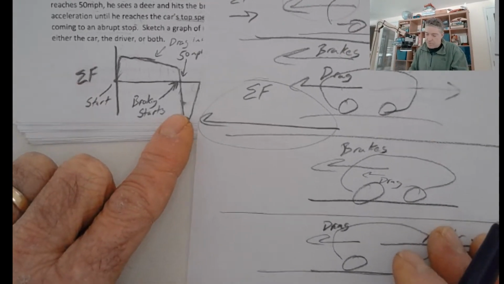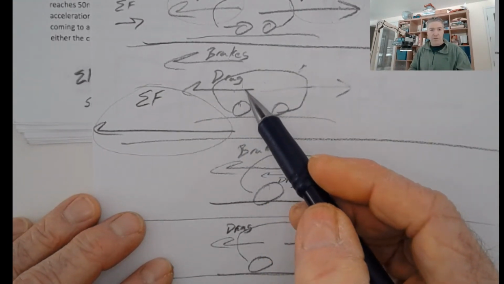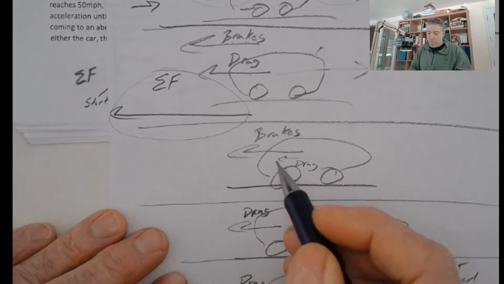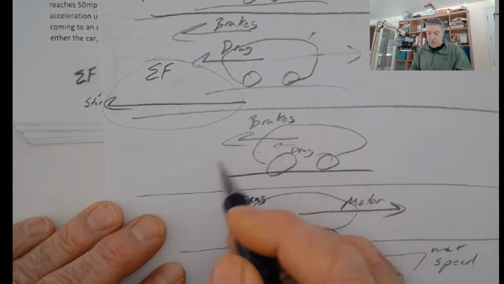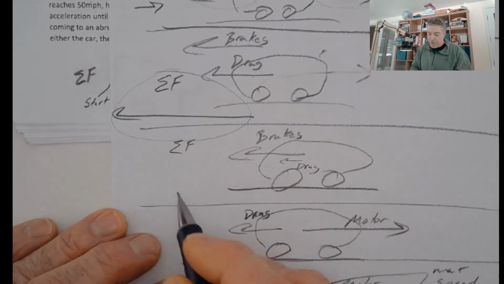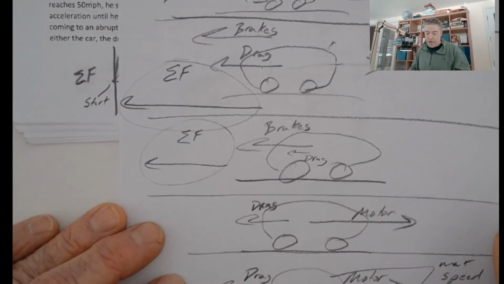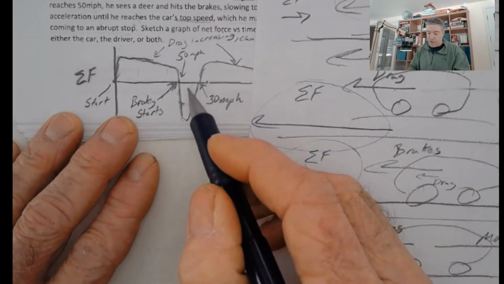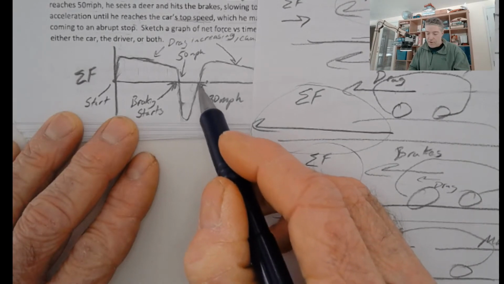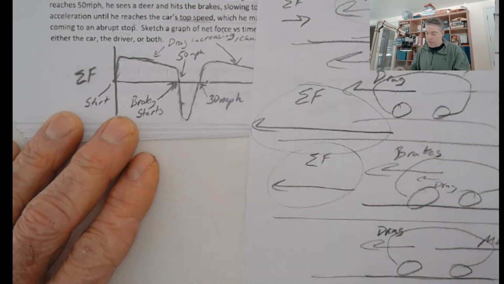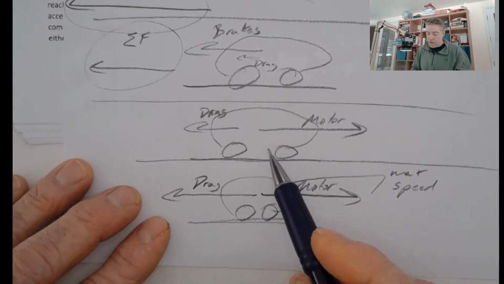All right, so here's where the driver initially hits the brakes. The car's still moving, so there's still some drag. But as the driver continues braking, the car's going to slow down, drag's going to decrease. So we still have a backward net force, or negative net force, but it's decreasing. So here's sort of maximum and then still negative until right here the driver's going to let off the brakes and engage the motor again.